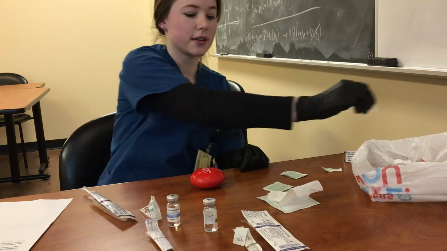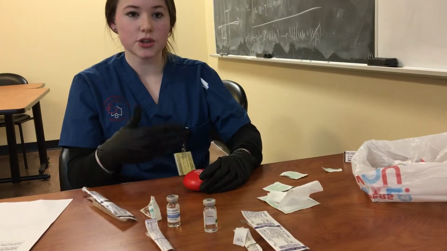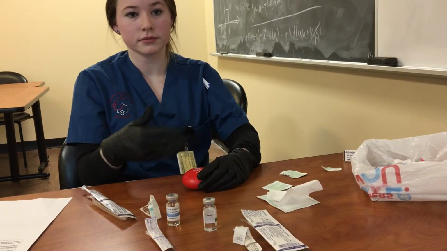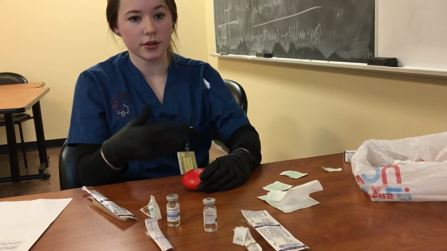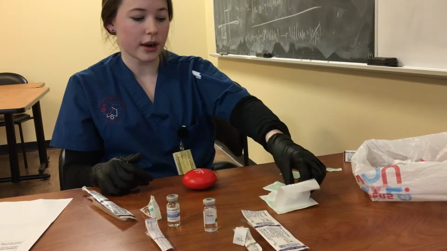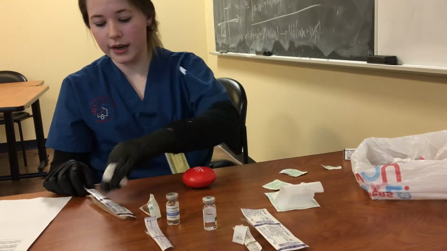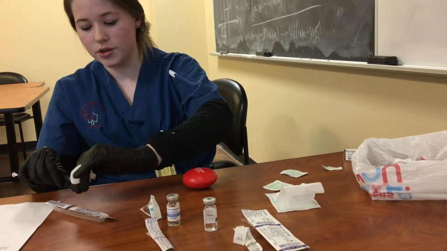And I can discard of the gauze, of the alcohol wipe. I'll let that dry briefly. I don't want it to sting when I do it. And because we are giving heparin, this will be at a 90-degree angle. I want to have my gauze in my non-dominant hand, ready. And I can take the cap off of the syringe.